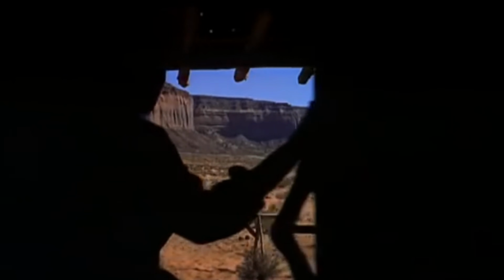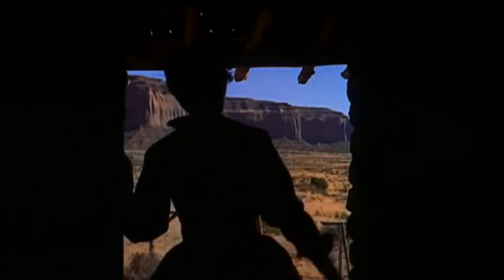I think another great example of this is a Western film called The Searchers. This was a great John Wayne film. It opens with a really interesting vantage point of a woman opening a door basically into Monument Valley, and we get a sense that this is a Western.